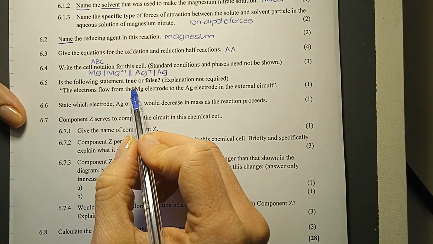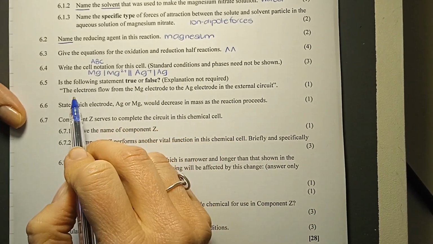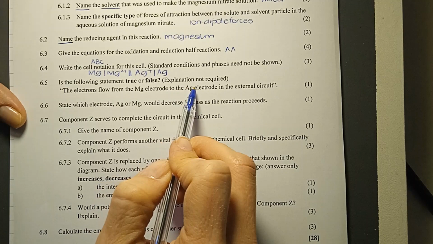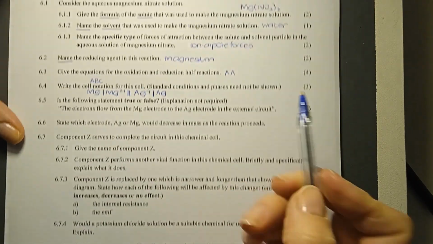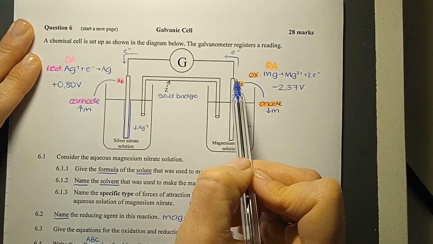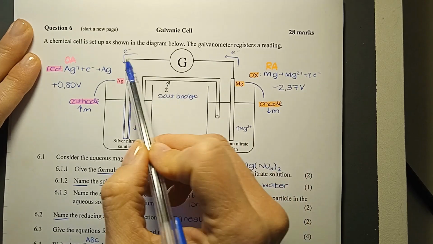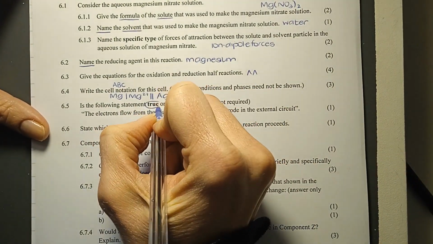And then, is the following statement true or false? Explanation not required. The electrons flow from the magnesium electrode to the silver electrode in the external circuit. From the magnesium to the silver. We had already predicted that, so yes, that's true.